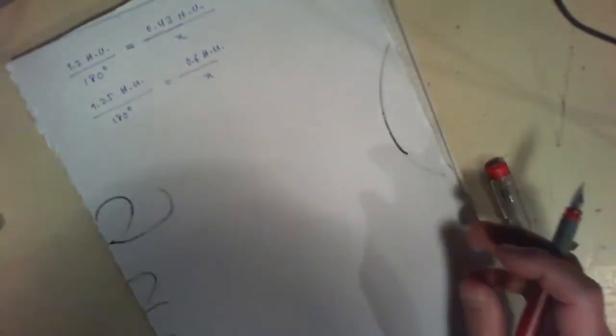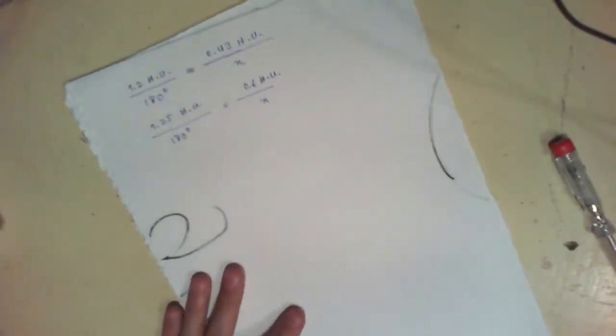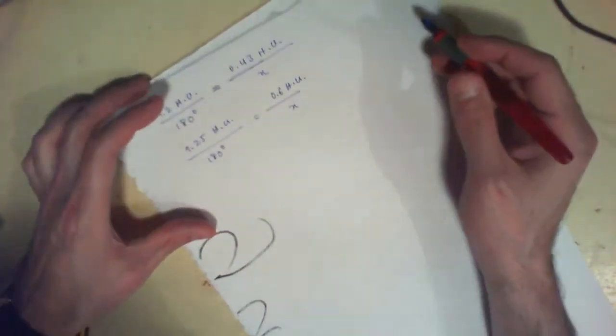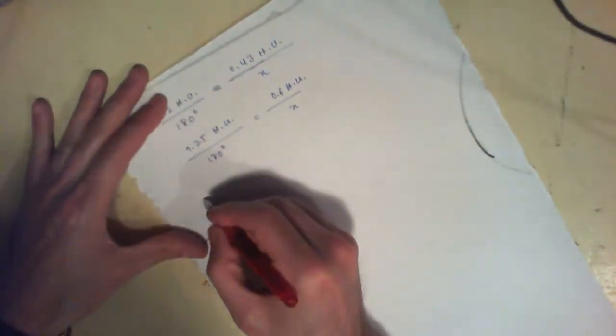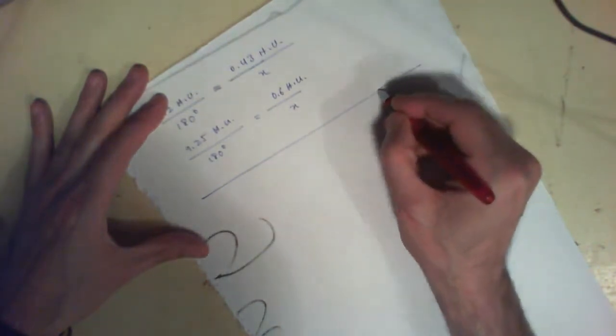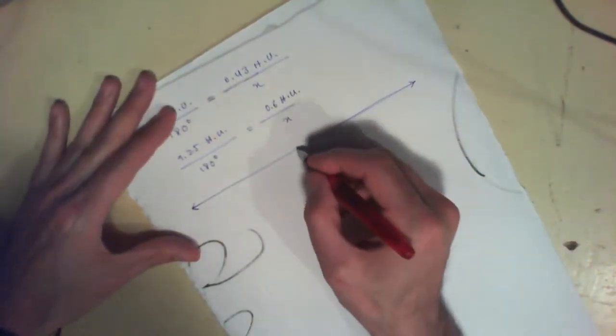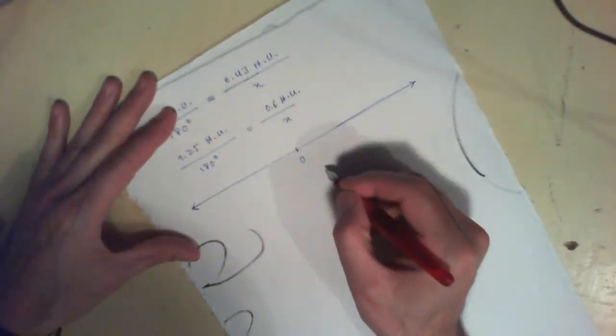So let's say that you have a linear scale. On a linear scale, you have this number line that you use as a scale, and you start, for example, somewhere at 0.